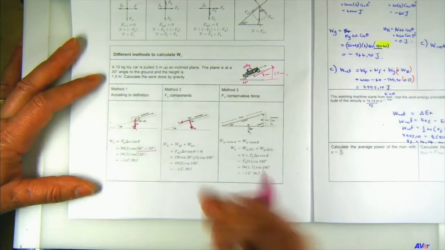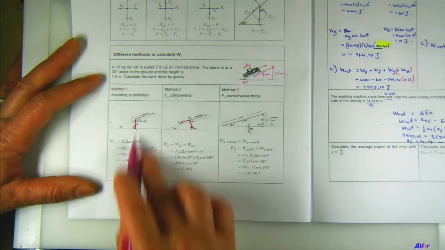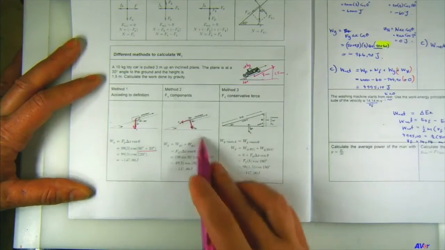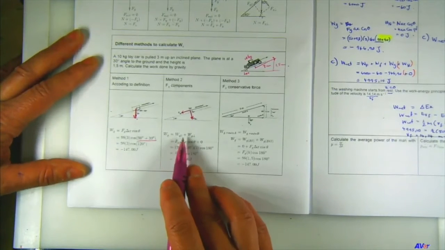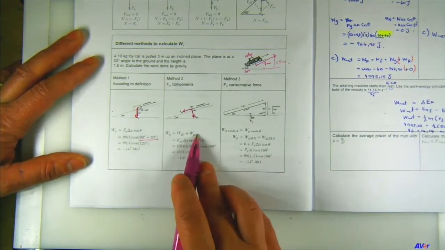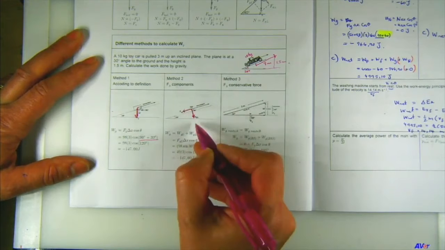And some teachers like to do that, right? Okay, but it's not necessary. This is actually the way that the definition wants you to do it. But if you did that, then you would have said the work done by gravity is actually the work done by the parallel component and the work done by the perpendicular component.